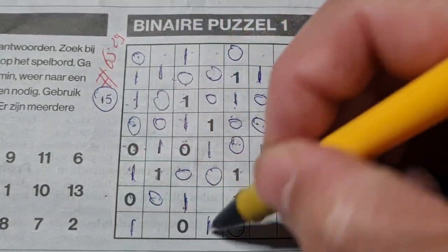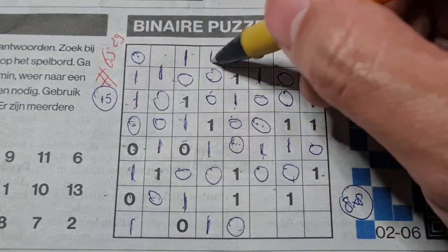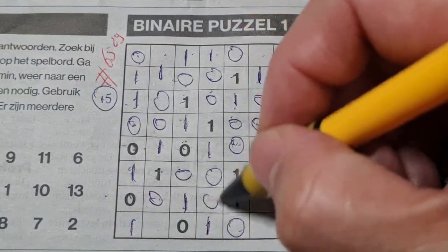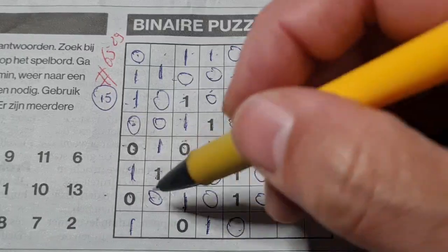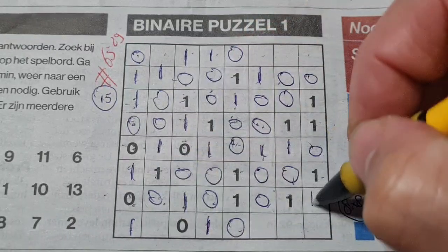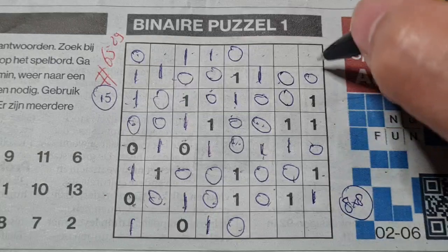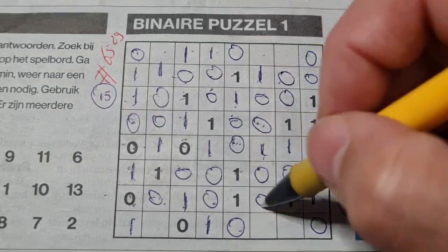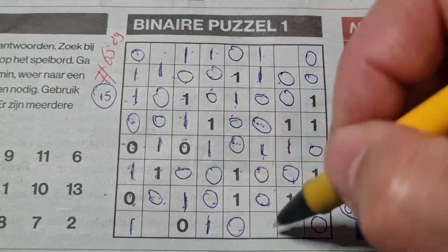Between 2 zeros comes a 1. Double zero, here one, there one. 4 ones we have here, so the rest are zeros. Between 2 ones comes a zero. 4 zeros we have here, so the rest are ones. 4 ones we have here, so the rest are zeros. 4 zeros we have here, so the rest are ones.